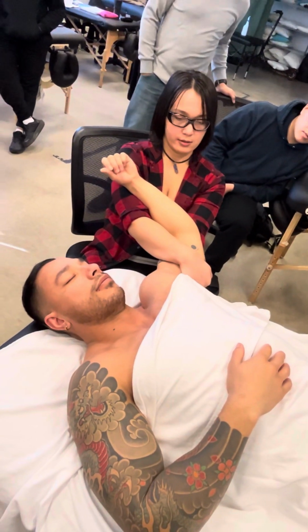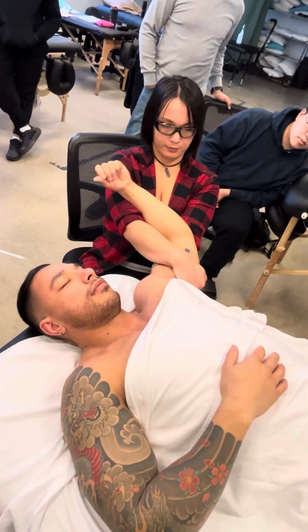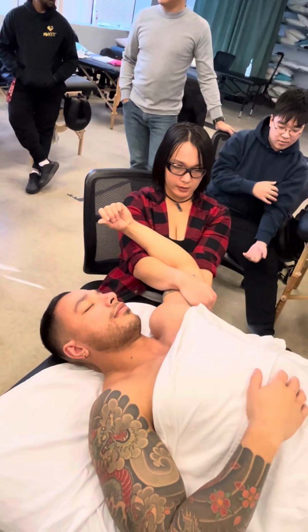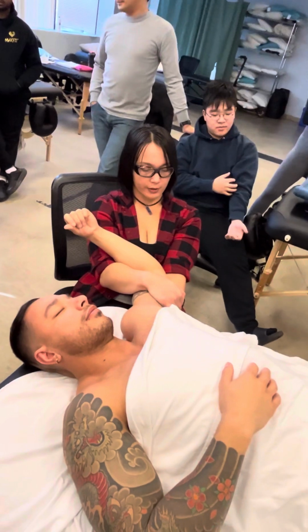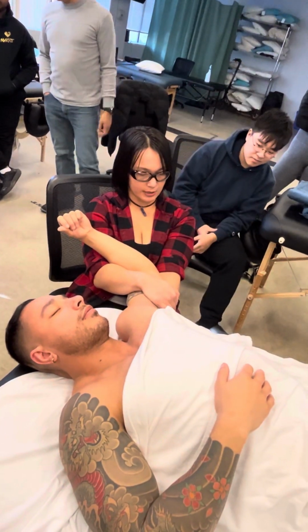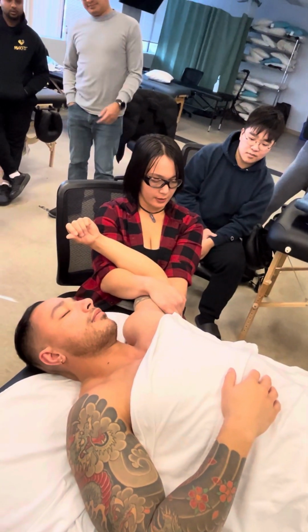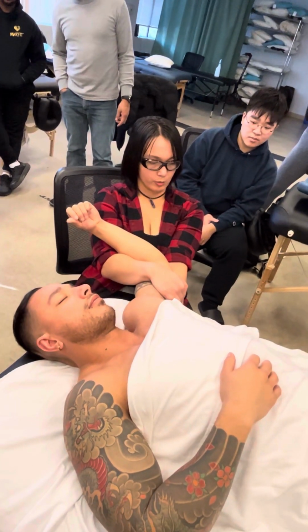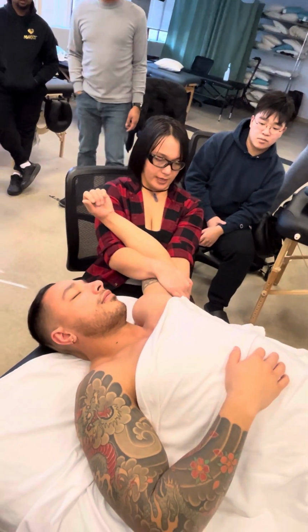Okay, Ryan, big breath in and out. Good, and nice and gently, I'll get you to try and pull your elbow across your body to your opposite hip. Go ahead and pull. 5, 4, 3, 2, 1. Let go, breathe in and out.